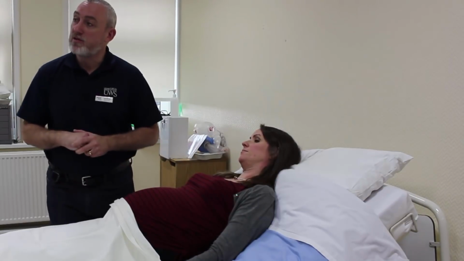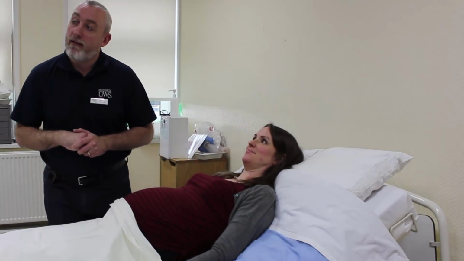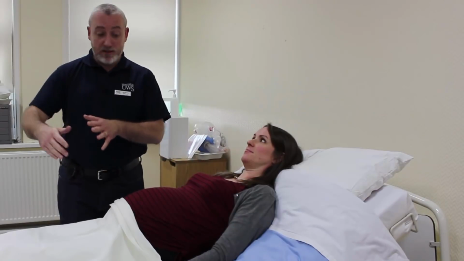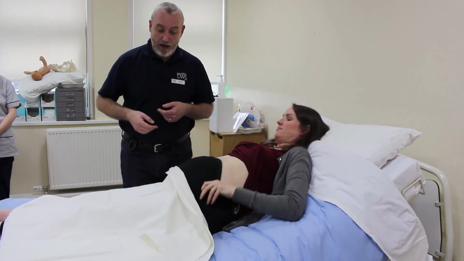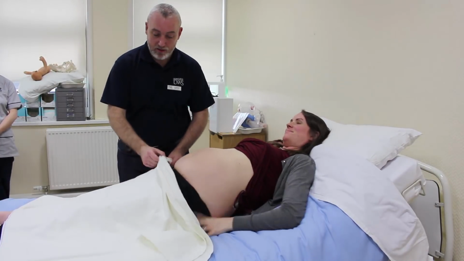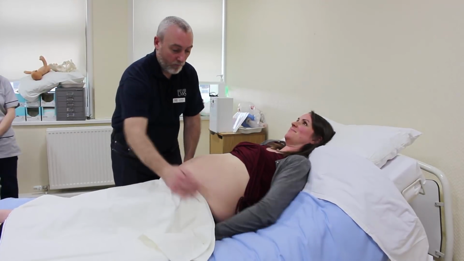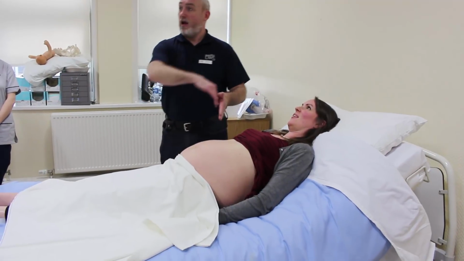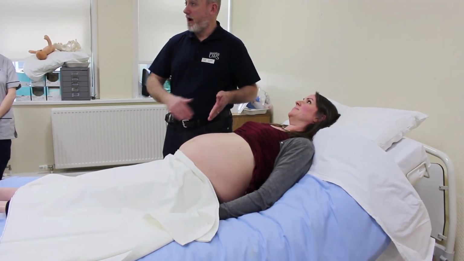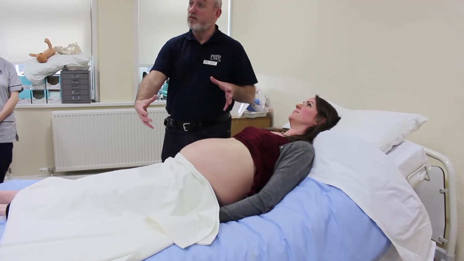So what am I going to ask Susie to do now? I'm going to ask Susie if she would mind just lifting up her top, just up to the top of her abdomen there, and exposing just her tummy there. Okay, perfect. So, you comfortable enough there? Right, so we can then see the abdomen in all its glory, and that gives us an idea of the uterus underneath.